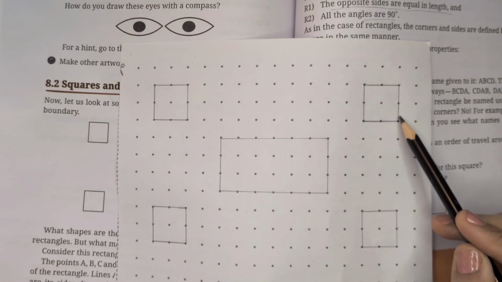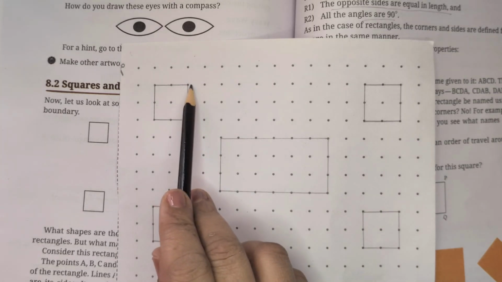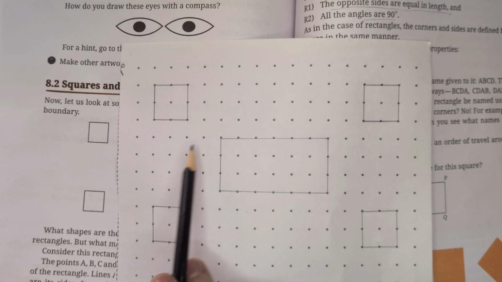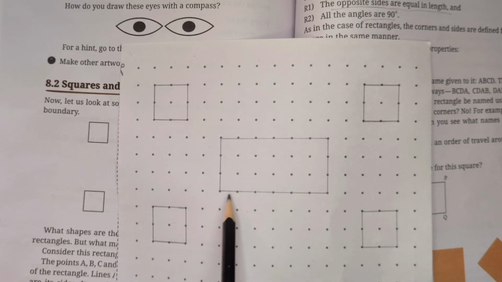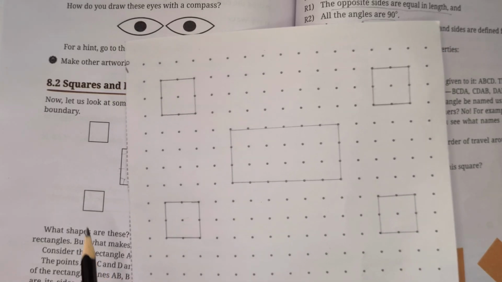Here all 4 sides with 3 dots. All 4 corners like the same way and keep the same distance. After the square, 1 dot or whatever the distance you are keeping, just keep the same distance and draw the rectangle. So equal distance from the rectangle or these squares, the same configuration, same as the text.